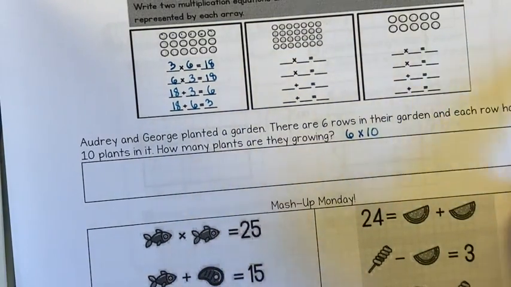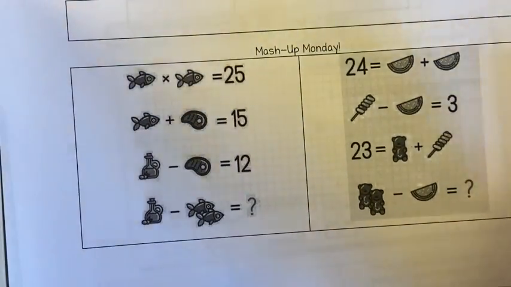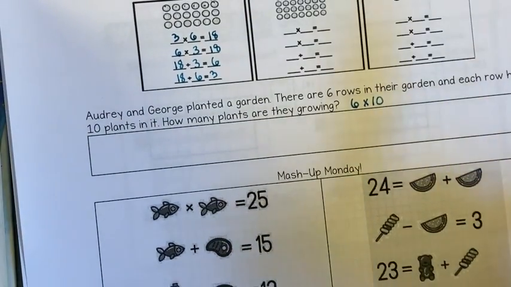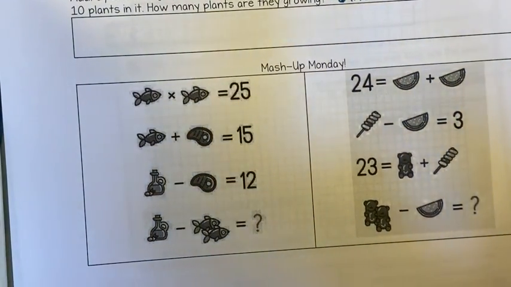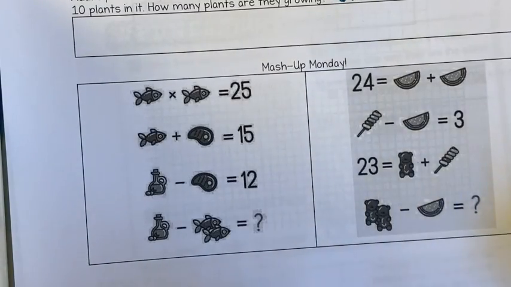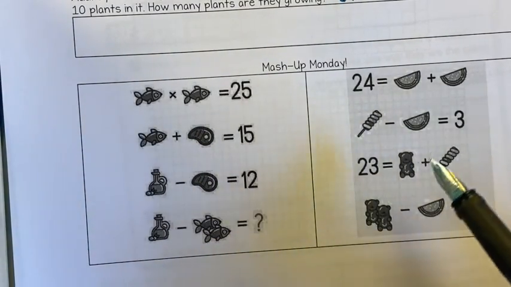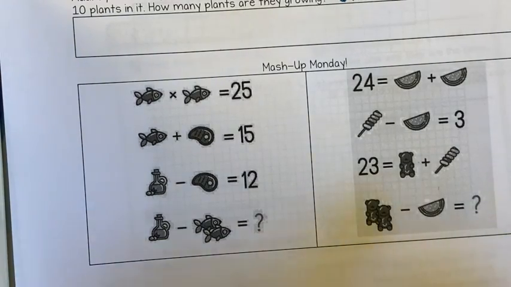I want you to try it. Okay, and remember, for 10s, you can count by 10s. Count by 10s 6 times. Now, for this one, I'm going to do one mashup because it has multiplication, and you guys haven't seen a multiplication mashup before. But then this one over here, I'm going to have you do yourself.